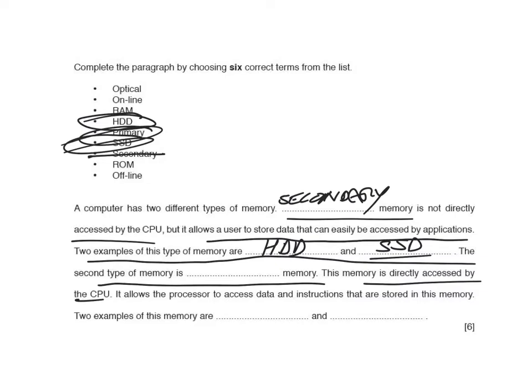primary. Obviously, if I'm scoring it out with a pencil, it's a bit easier. So second type of memory, somewhere I was interrupted and I've lost my space, is primary. That's where we got to.